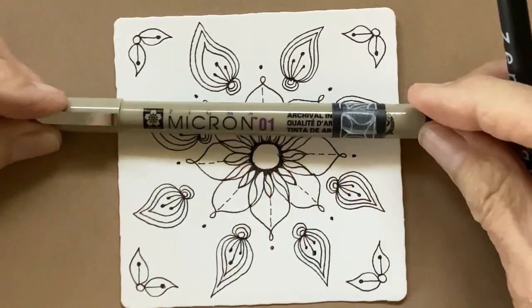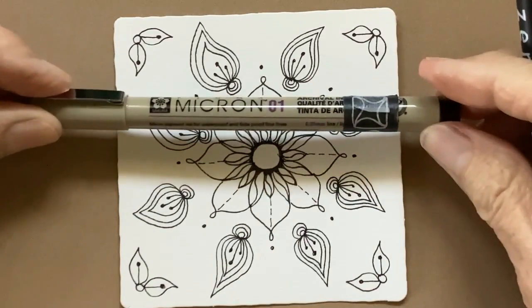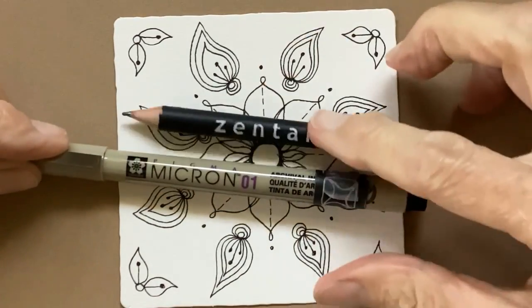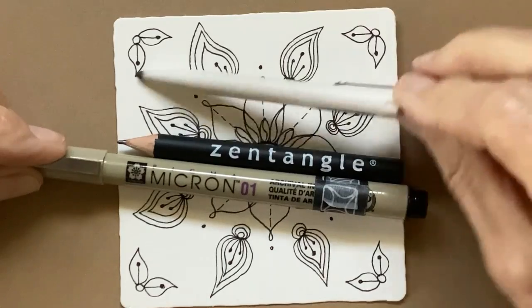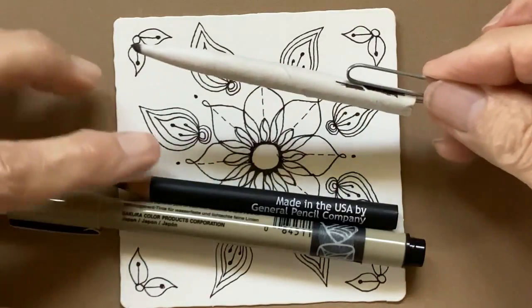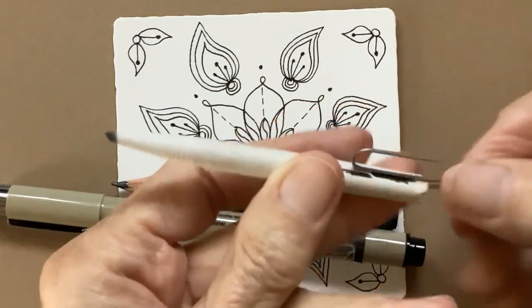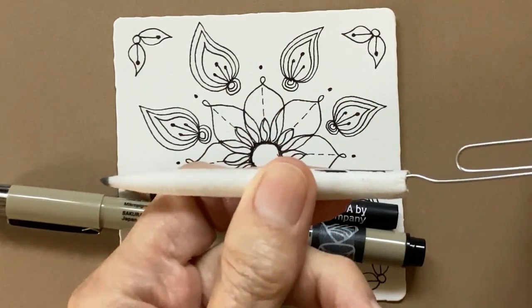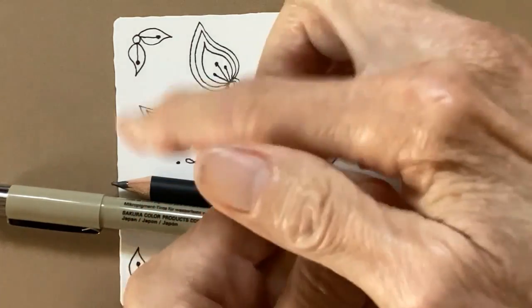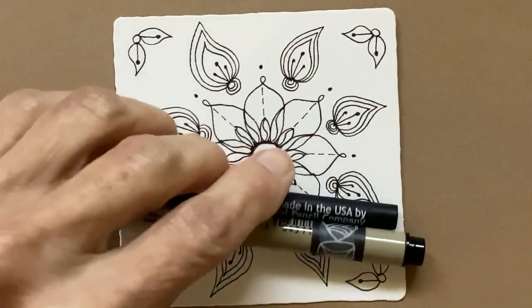I never did say I was using my Micron 01. I have my graphite pencil, and I have my tortillon, or blending stump, however you want to call it. And I have this in here to keep the tip at a point.